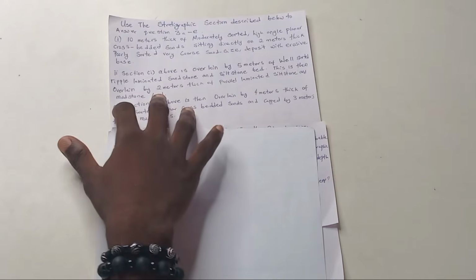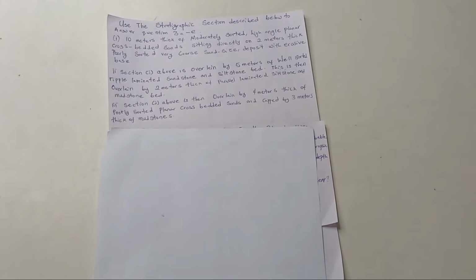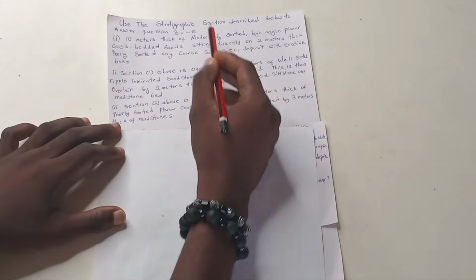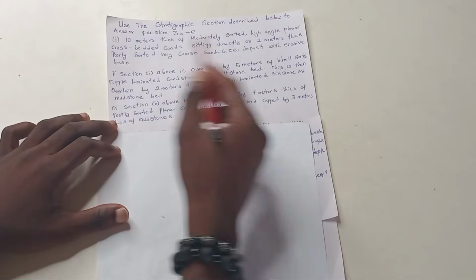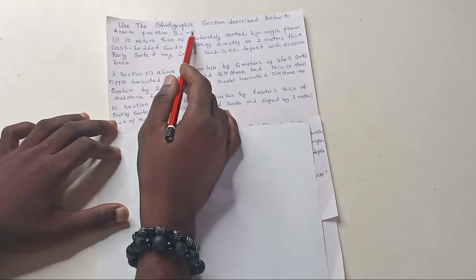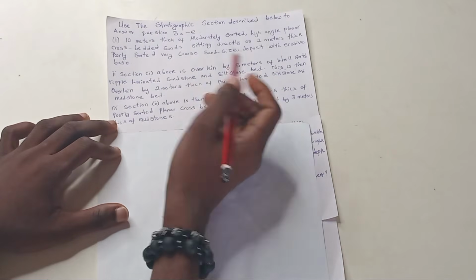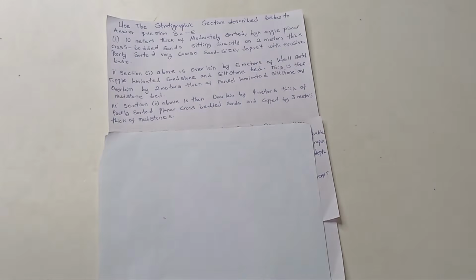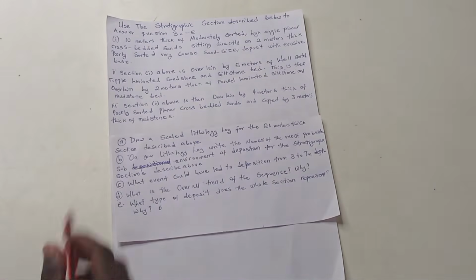Now, it says use the stratigraphic section described below to answer question 3A to E. These are the questions A to E.